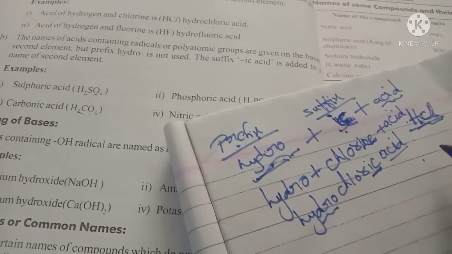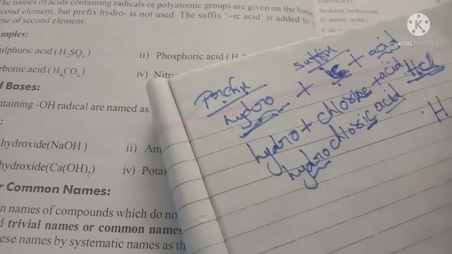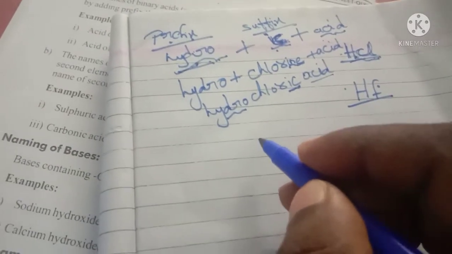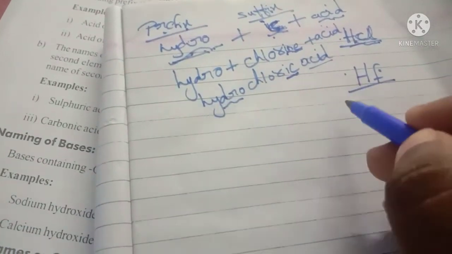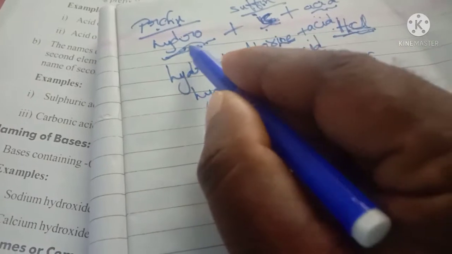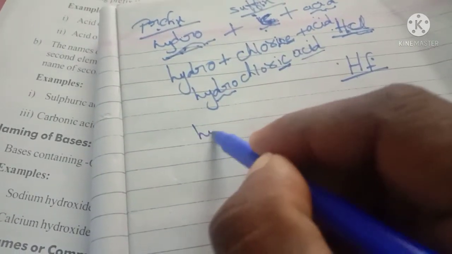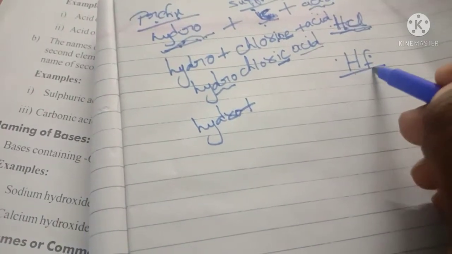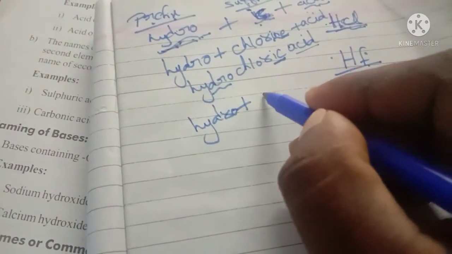Take another example, HF. What is the prefix you need to write? Hydro. So I will write first hydro, plus F is there, monoatomic, so F means fluorine.